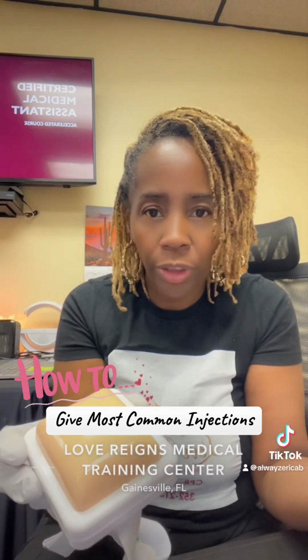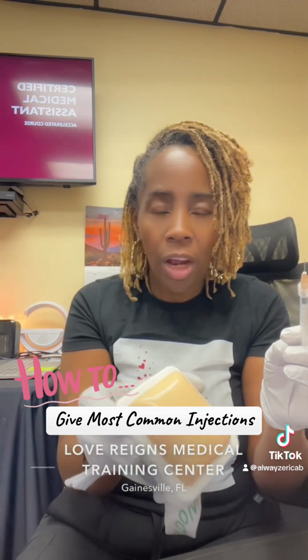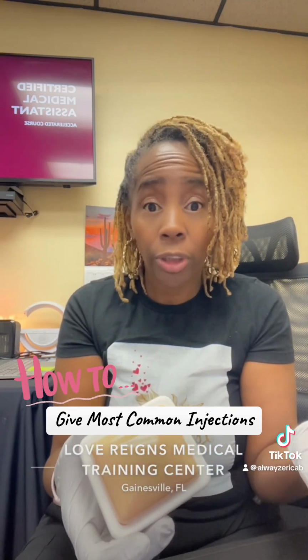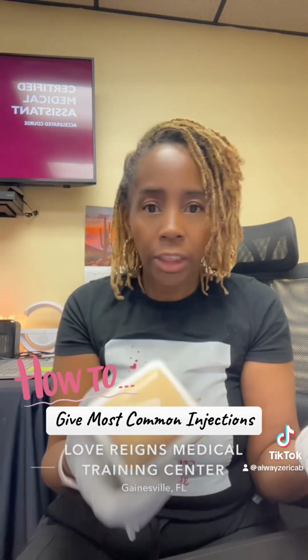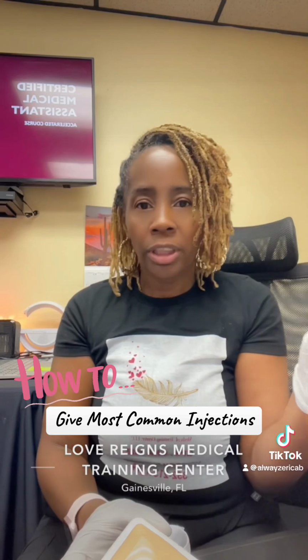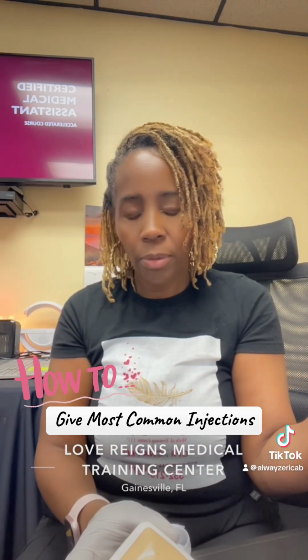That bubble is called a wheal, W-H-E-A-L. That is what we're going to monitor for 72 hours to see if you are positive or negative for tuberculosis. They want to know, have you had any exposure to TB, and that's what we're checking for, okay? Once you're done with that, that will be discarded. This does not have an activation device on it either. It needs to go straight into the sharps container, okay?